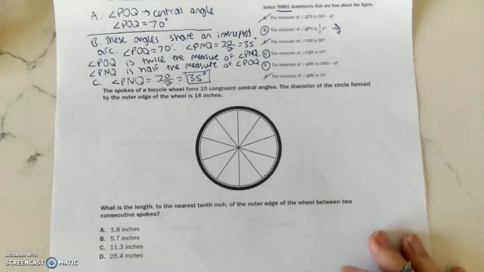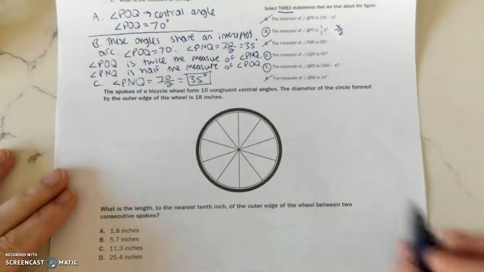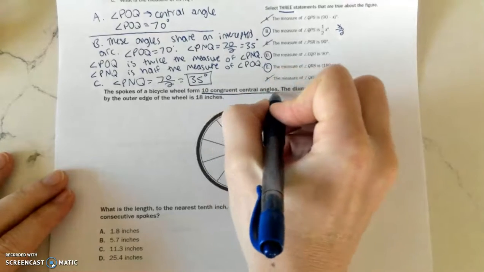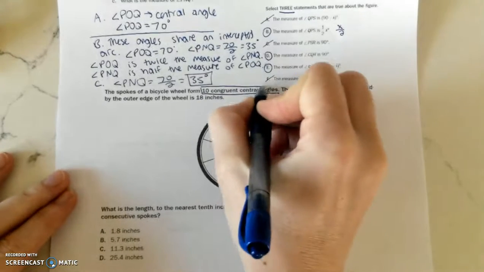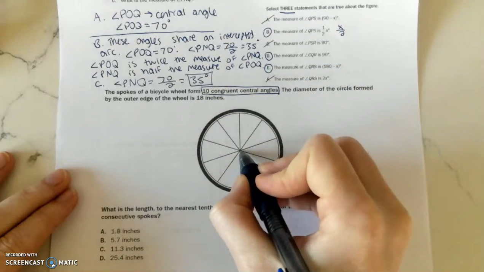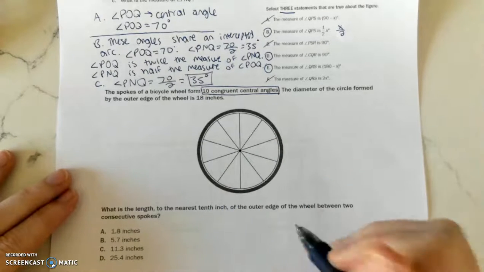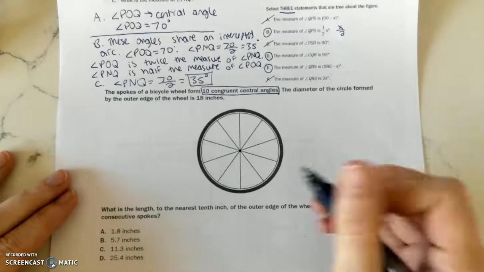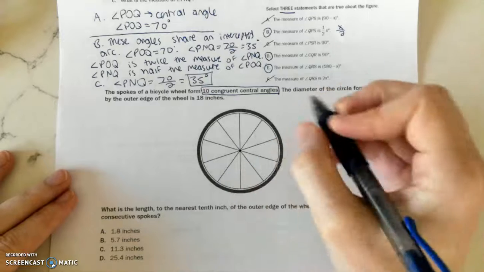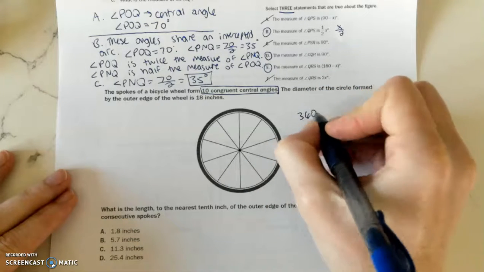Let's go over this. So the spokes of a bicycle wheel form 10 congruent central angles. All right, this is important to know because this is the center of the circle and all 10 of these angles are equal. So we can figure out what the angles would be. The entire circle is 360 degrees.